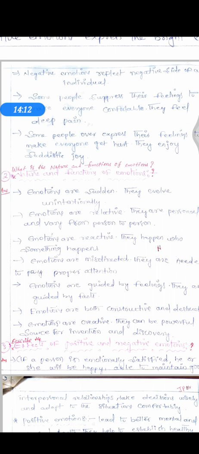Emotions are intensive. They may make or break life. So the next one, emotions are facilitative. They facilitate social interactions. They inform a lot about the person.